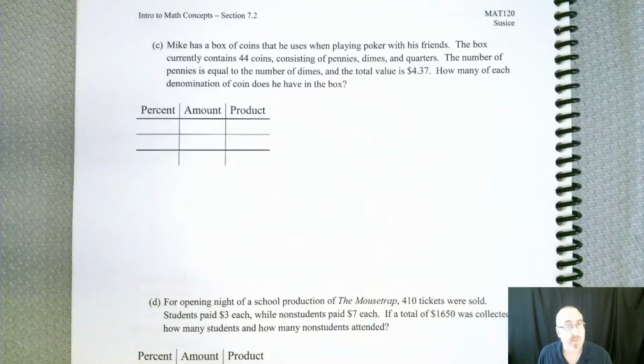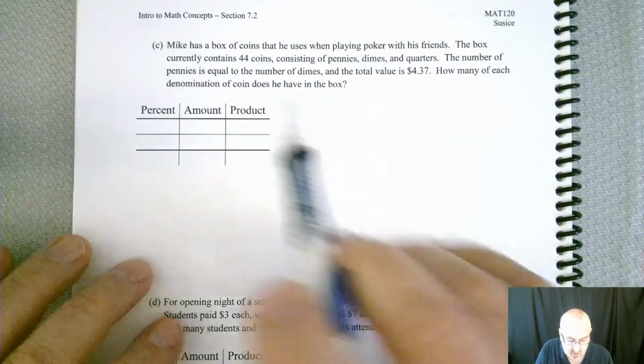All right, let's keep going. So we got more of these same type of percent amount product problems. So let's take a look at this one.